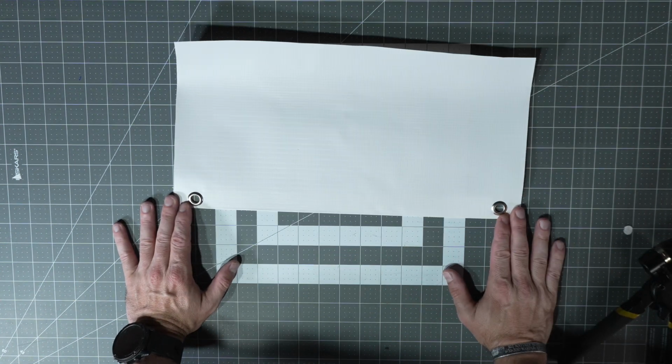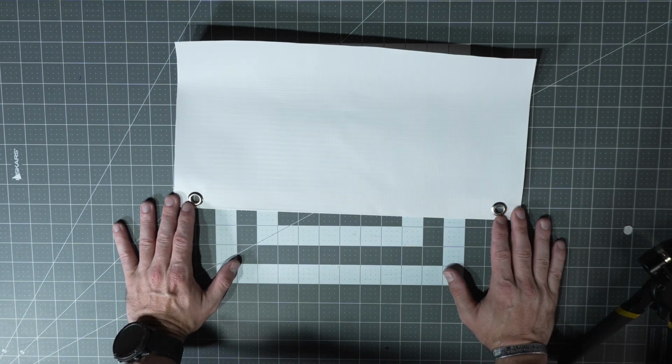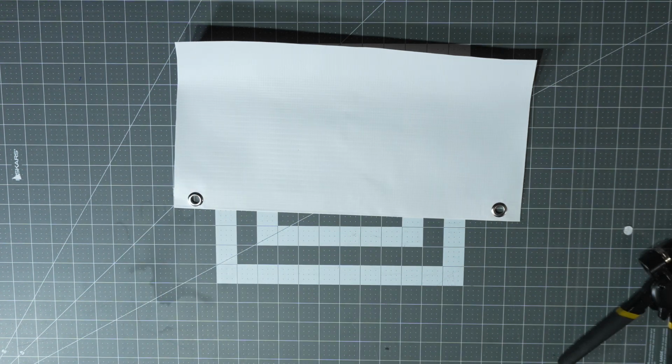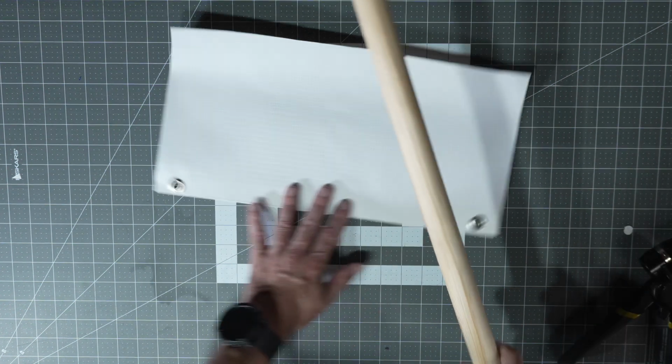So some of you might ask, well, how far apart do you need the grommets to be? That's really going to depend on the size banner that you have and what people's intents are. The reason why I'm not doing the grommets on the other banner is because the customer, let me see if I can give you an example, essentially wants this.